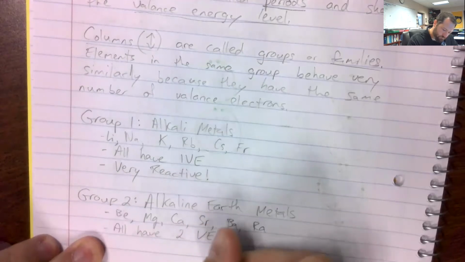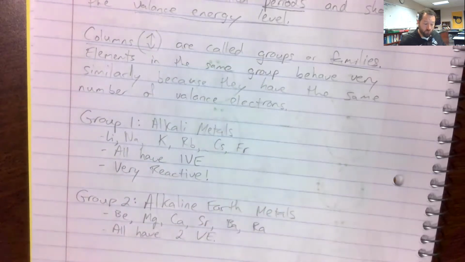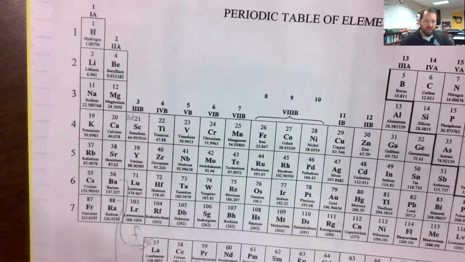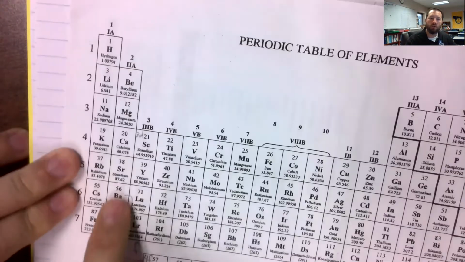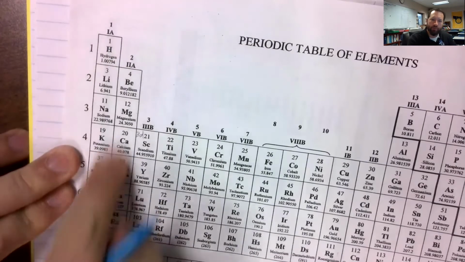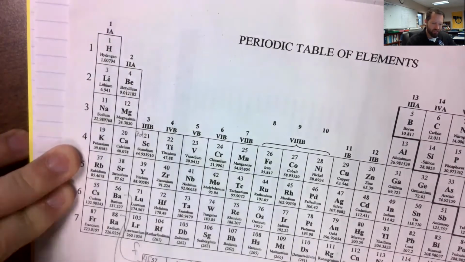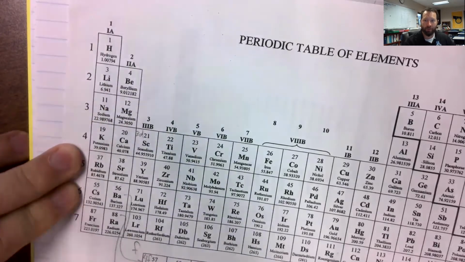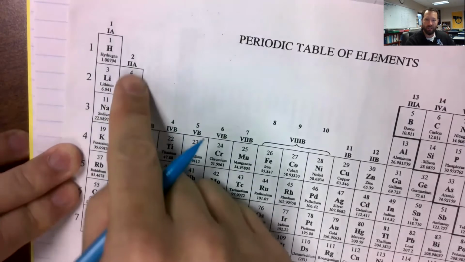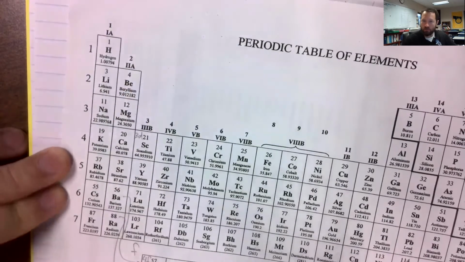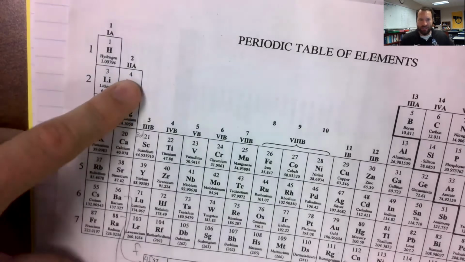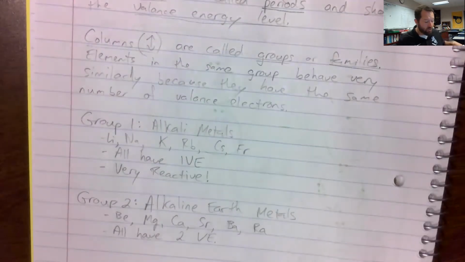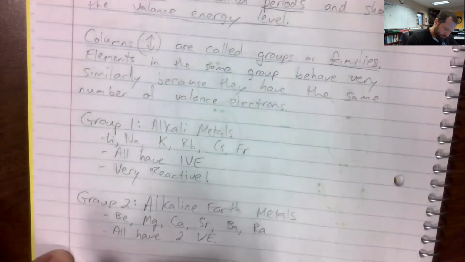These guys all have 2 valence electrons, and they tend to be a little bit more stable than their neighbors, the alkali metals. Those two valence electrons fill up the S2, and a full sublevel S2 is not a terrible place to be. So not as reactive as group 1.